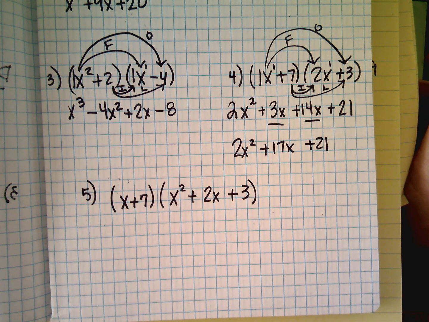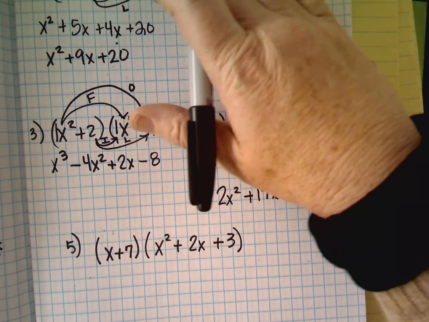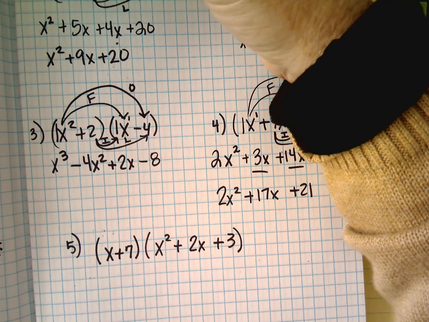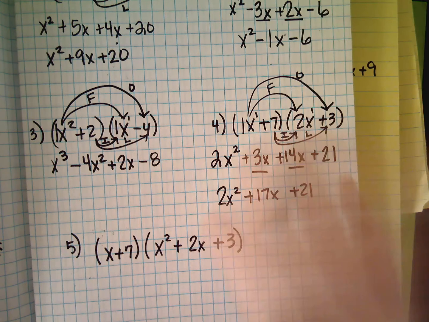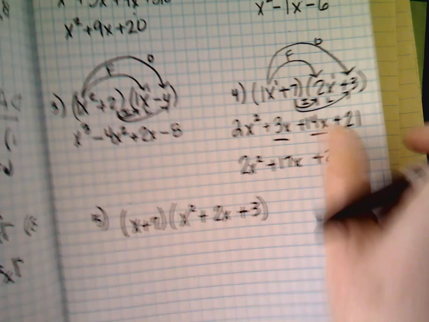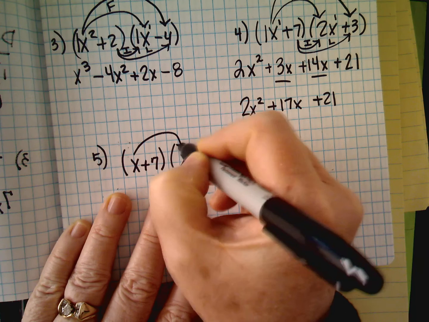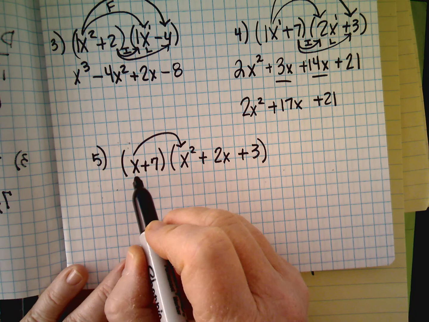FOIL won't work here, but the distributive property concept always works no matter how many terms you need. FOIL is just associated when you have 2 times 2. They're called binomials times binomials, okay? That's when FOIL will be talked about. But the process is the same. You're going to take x and you're going to multiply it by each member of this second parenthesis. So let's do this piece by piece.